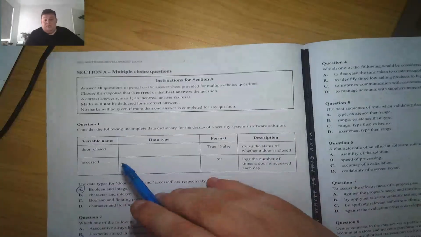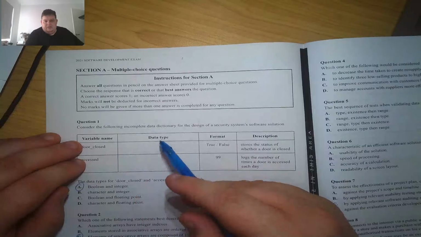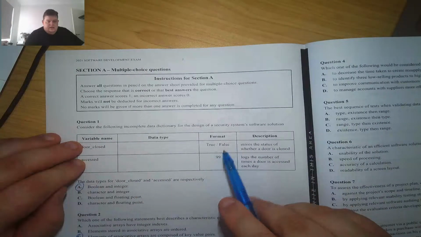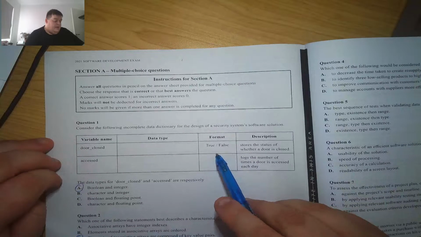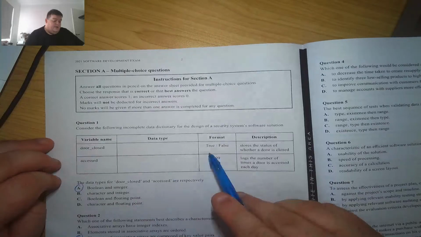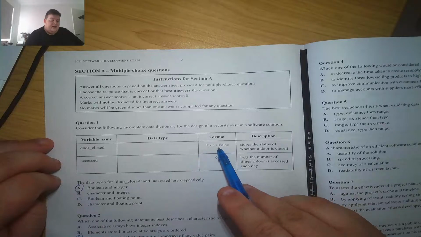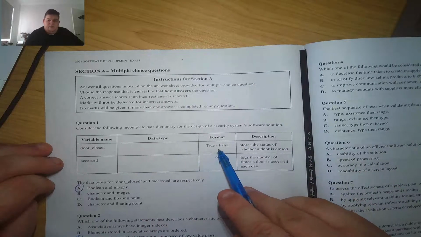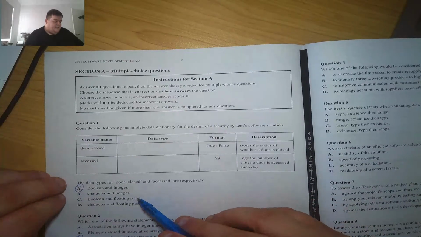So this is the 2021 software exam, I should say. So we're looking at a data dictionary that's incomplete with the data types missing. The first data type is true-false. The next one is the number 99. So I should be able to rule out B and D straight away because true-false is a Boolean. That's not a character. If it was TF, you could make an argument that it could be a character. But true-false is how Boolean works. So that has to be the first one. So it's either A or C.